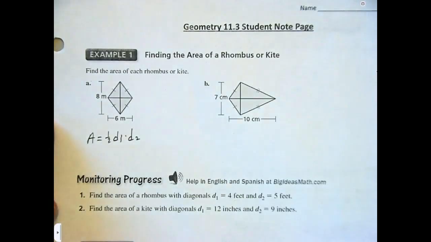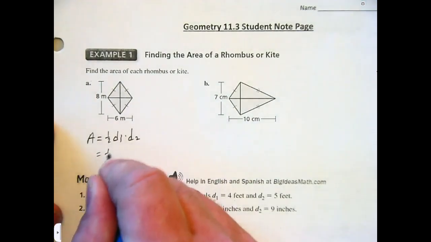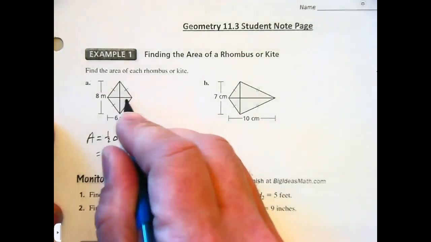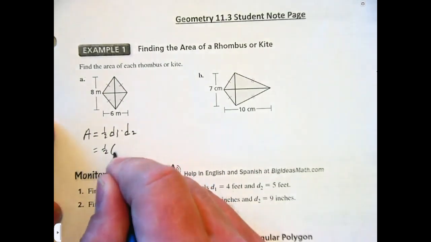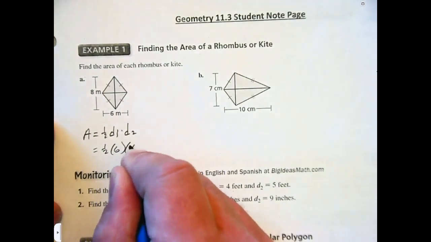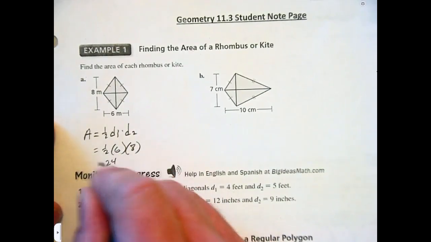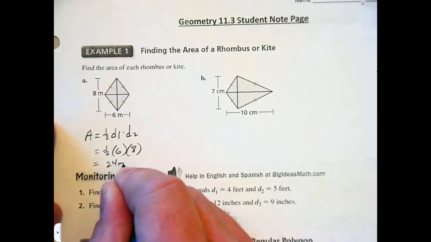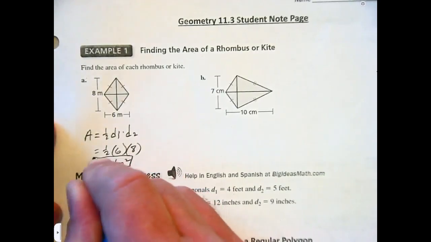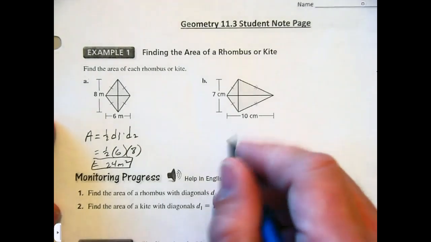One half diameter 1 times diameter 2, so it's 1/2. This diameter is 6, that diameter is 8. So 1/2 of 6 times 8, so a quick way of that, take half of one of them, that's 3. 3 times 8 is 24. Area is 24 square meters. Is it the same for a kite? Same thing for a kite, yeah.